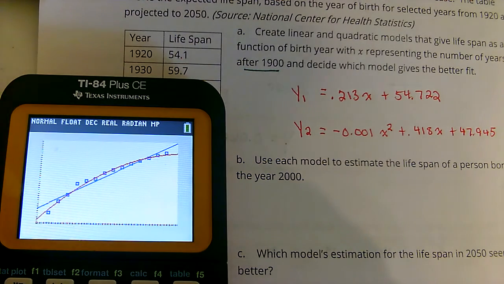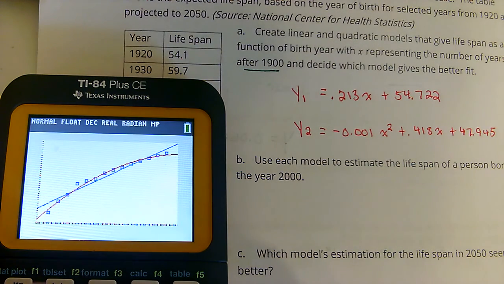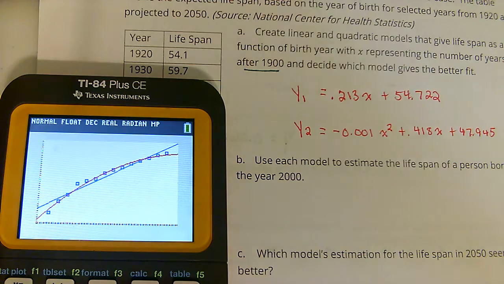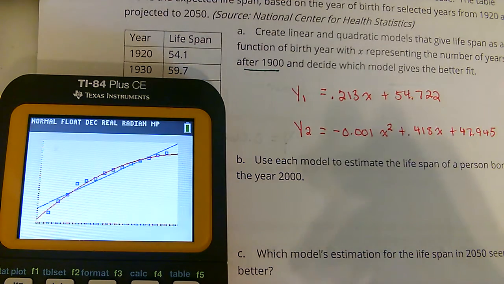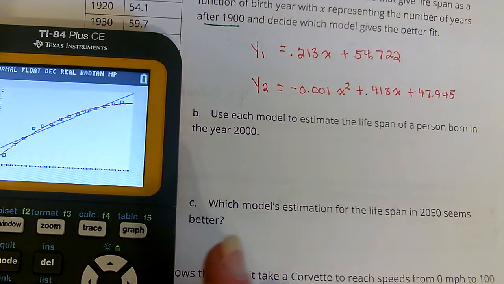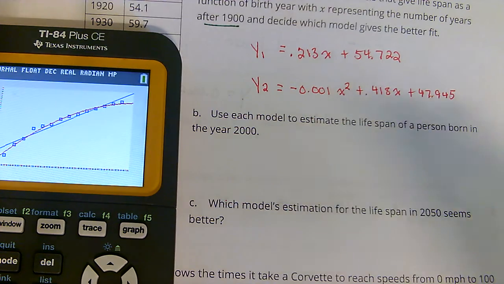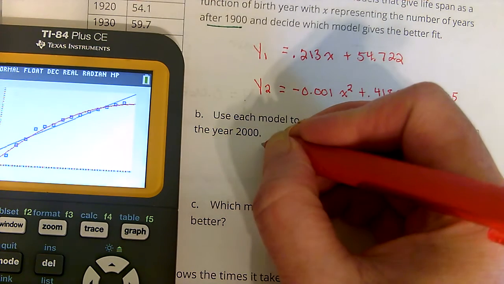Which one, just by looking at it, looks like a better fit? Well, I think the quadratic looks pretty good. Use each model to estimate the lifespan of a person born in the year 2000.